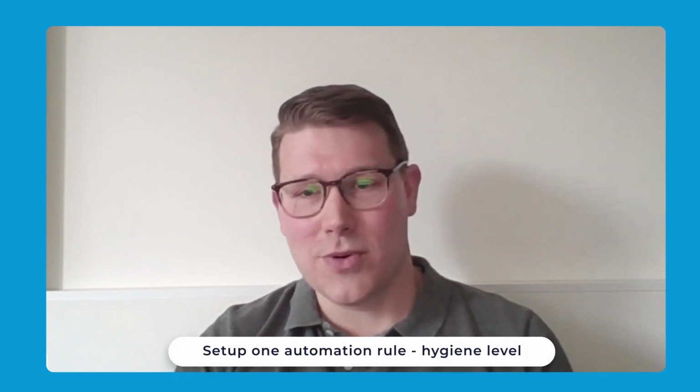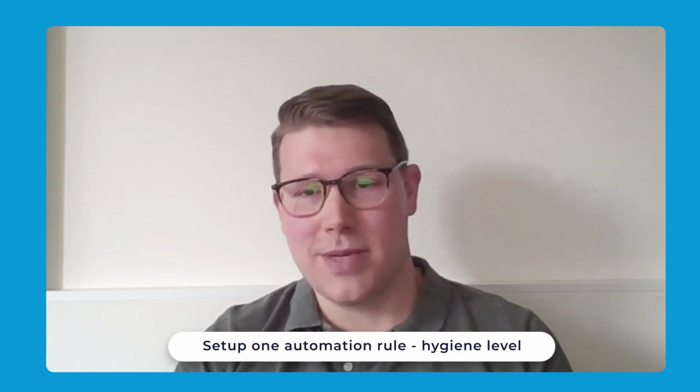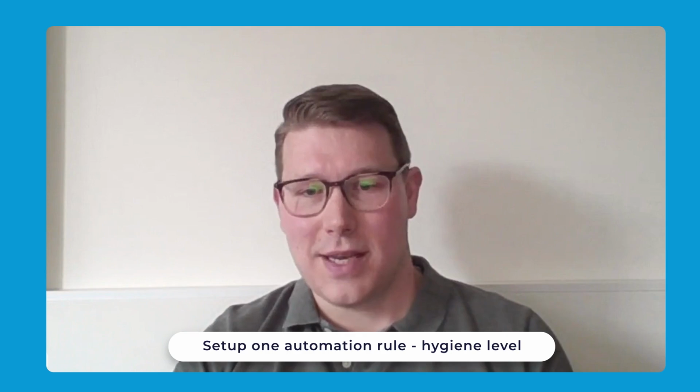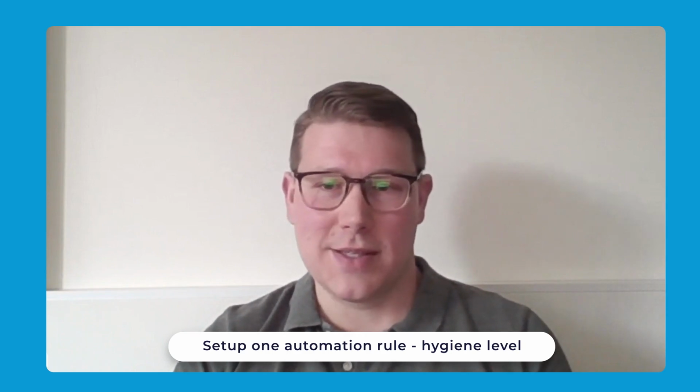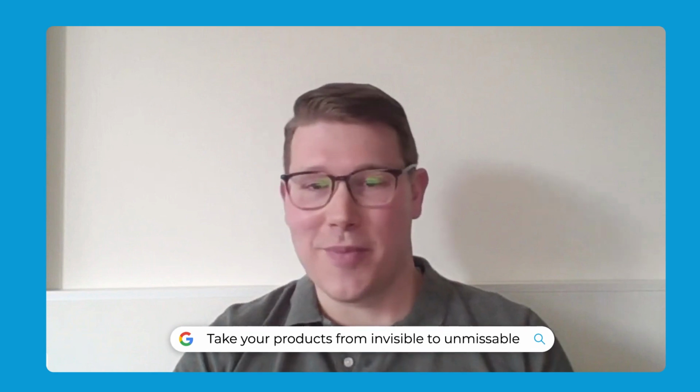The goal for you: set up at least one automation rule at the hygiene rule group level to optimize your feeds. And a tip: you can use pre-built rules for common use cases, making product data optimization faster and easier. Mastering automation will take your feed optimization to the next level, reducing manual effort and maximizing performance. And watch your products go from invisible to unmissable.